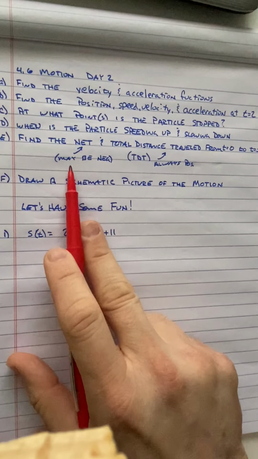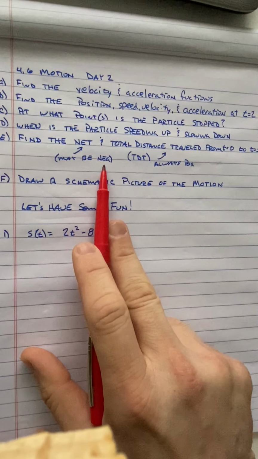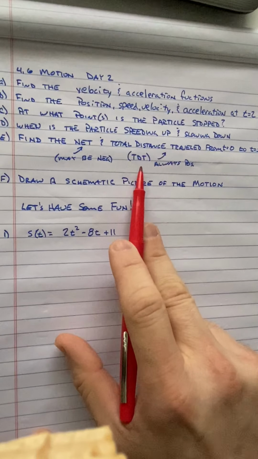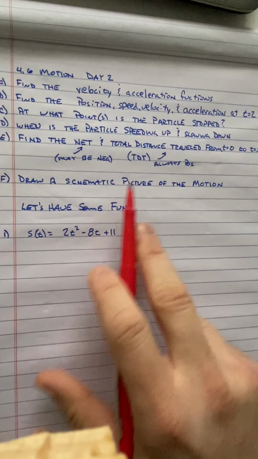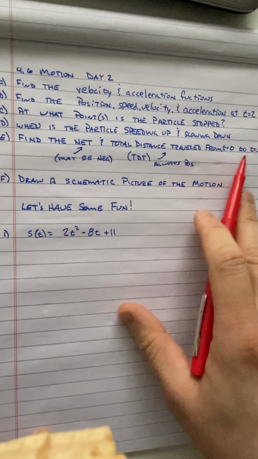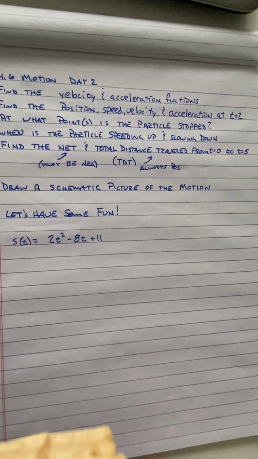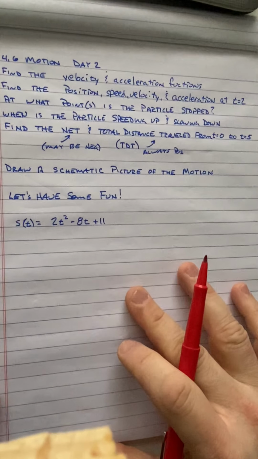Find the net distance. Net distance might be negative, so watch out for those. Find the total distance traveled. Total distance traveled always has to be positive, from 0 to 5, that specific span. And then we're going to draw a schematic picture of this motion. All right, here we go.